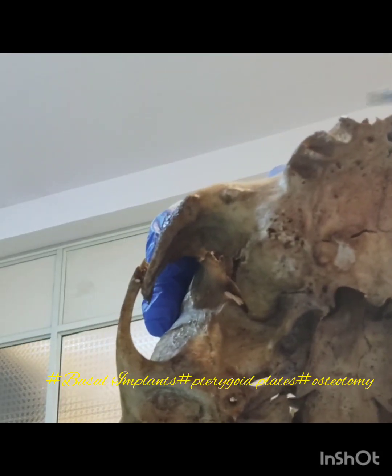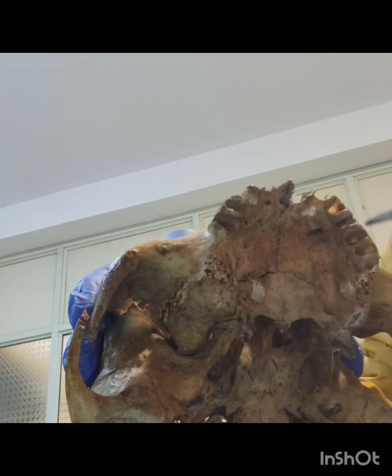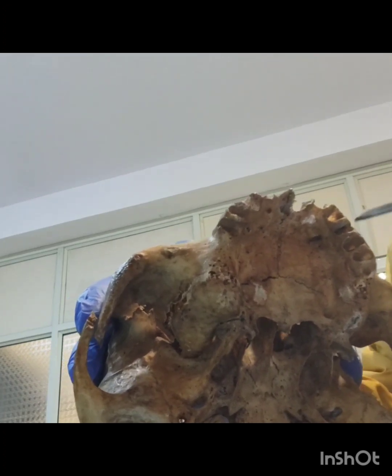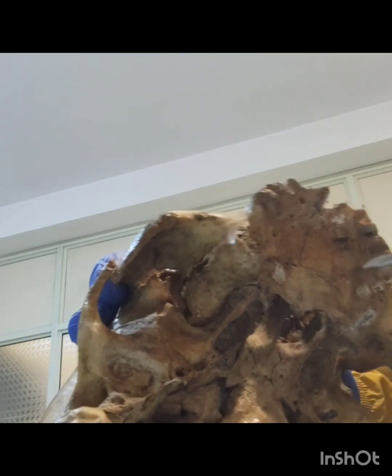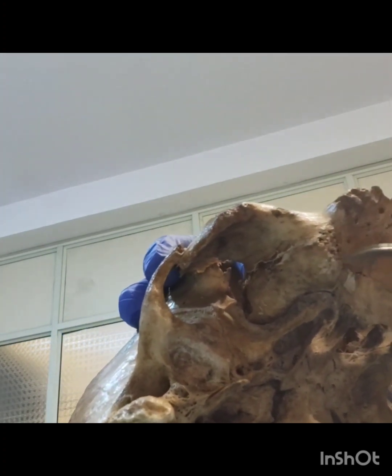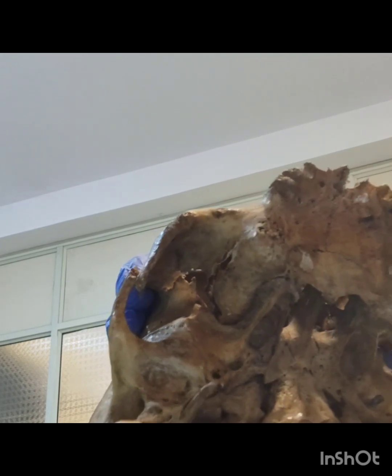So this is the maxilla. You can see the maxilla, edentulous maxilla. You can see the sockets of all the teeth. Beyond the second molar area, can you see the tuberosity here? This is the tuberosity area on both the sides.